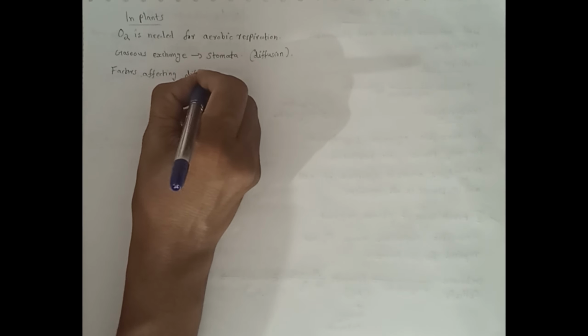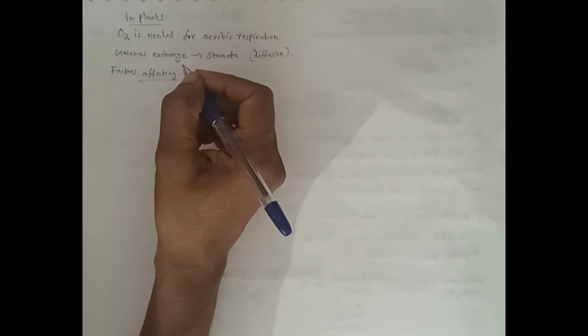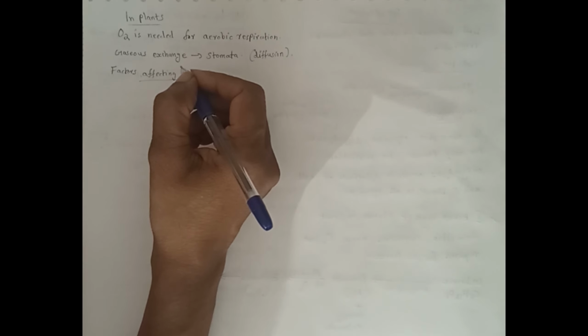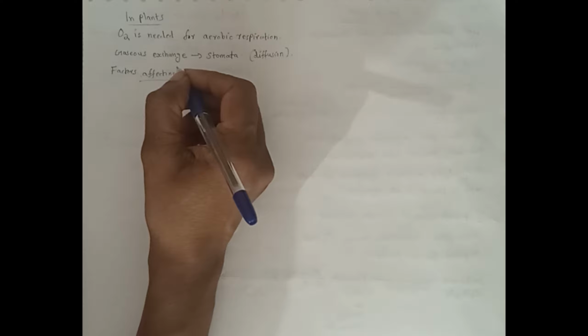Next, factors affecting diffusion. What are the factors affecting diffusion?